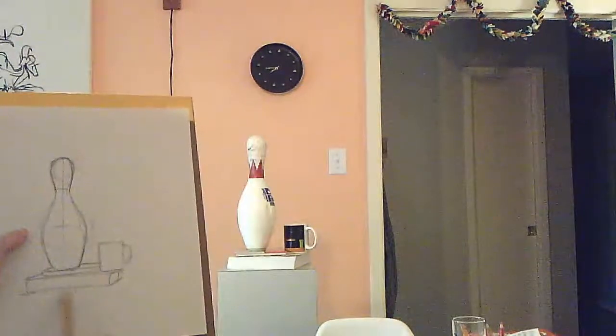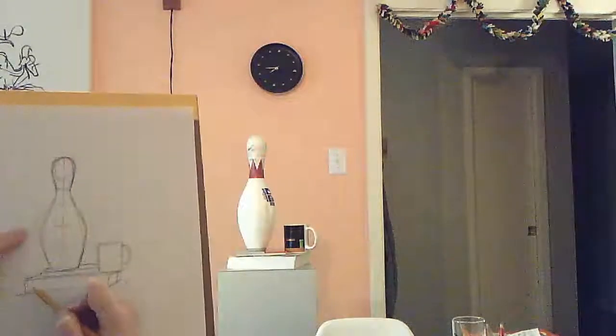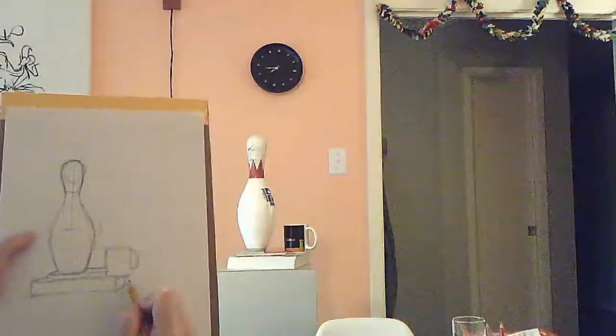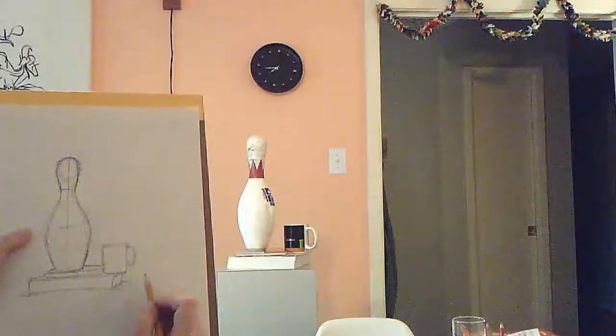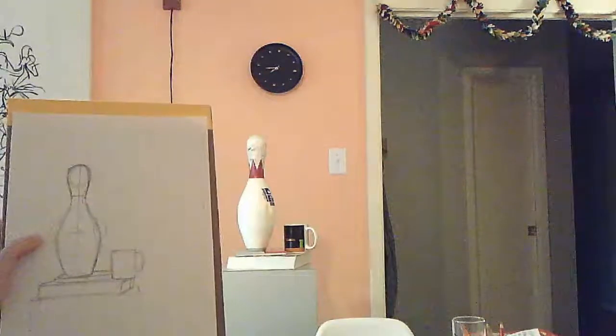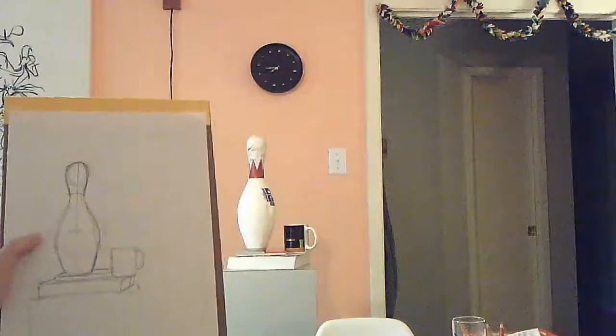And if I really want to go into it, I can put the top of the pedestal that everything's on in there. And now I'm throwing my bowling pin, my coffee mug, and a couple of books, all in that image.